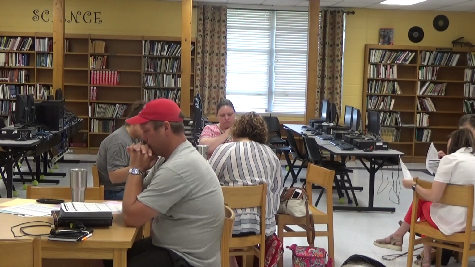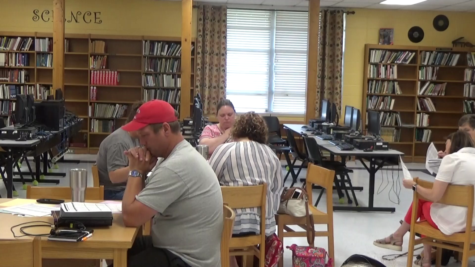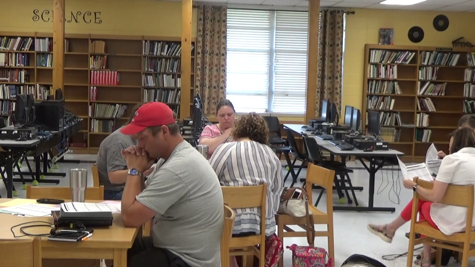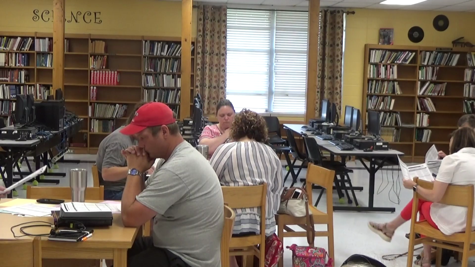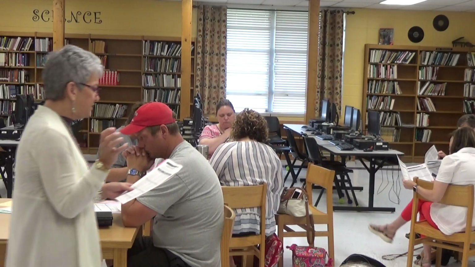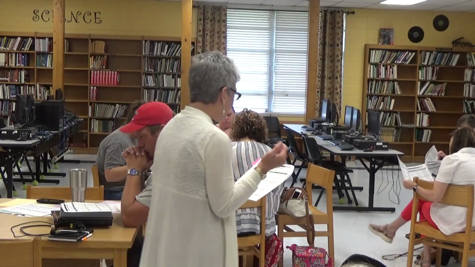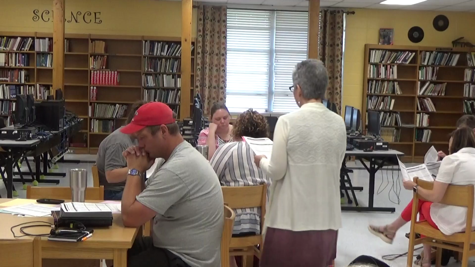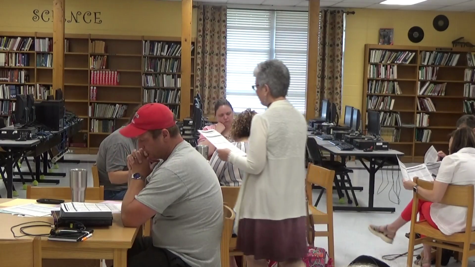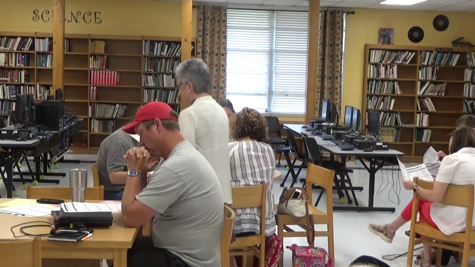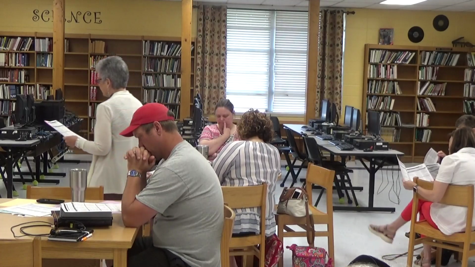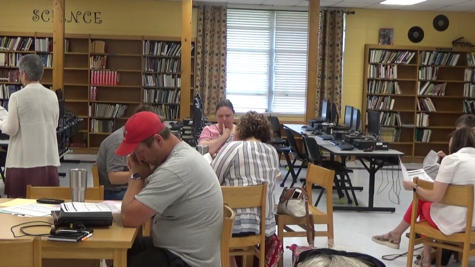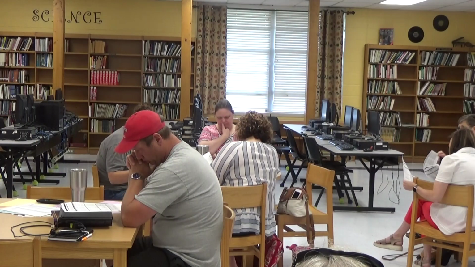Then, progressing to grades 9 through 10, the student should be able to cite specific textual evidence to support analysis of primary and secondary sources, attending to such features as the date and origin of the information. And then grades 11 through 12, cite specific textual evidence to support analysis of primary and secondary sources, connecting insights gained from specific details to an understanding of the text as a whole. Okay?